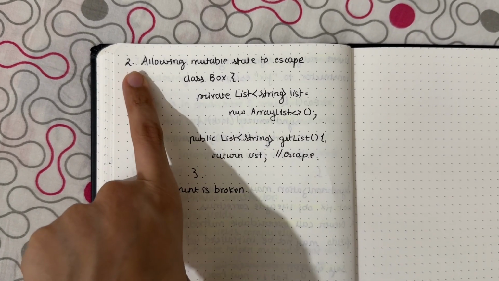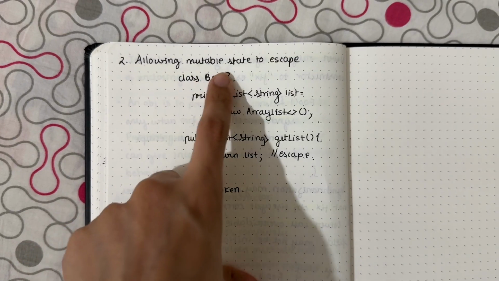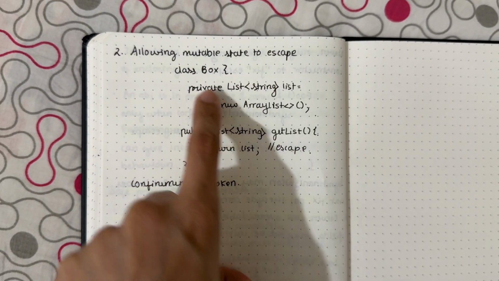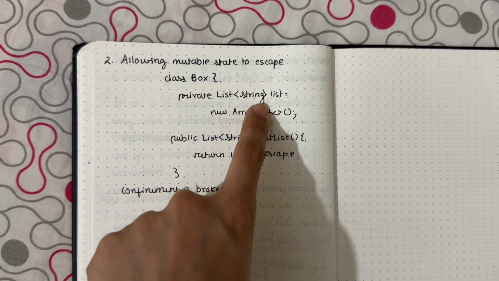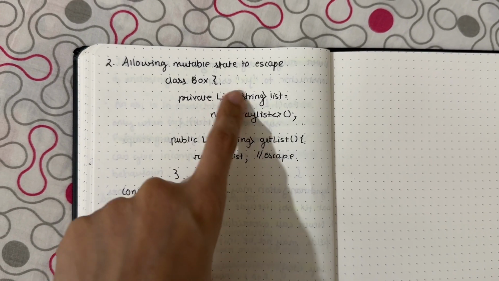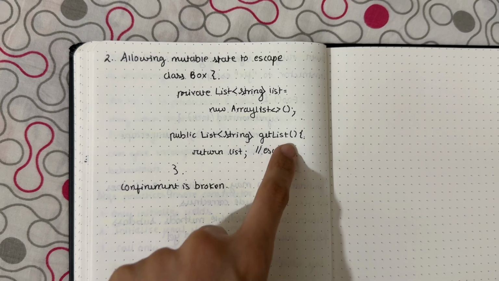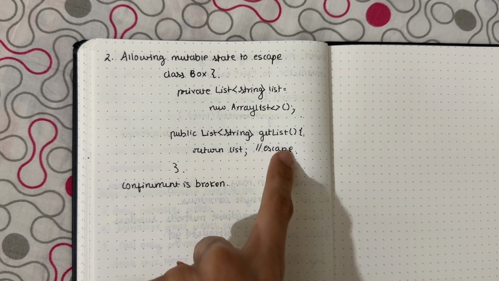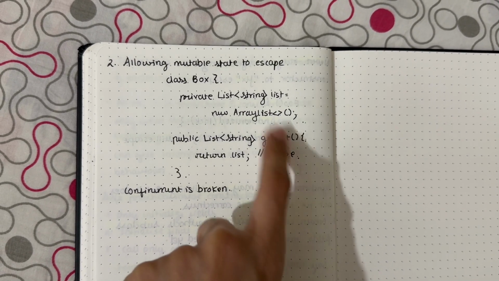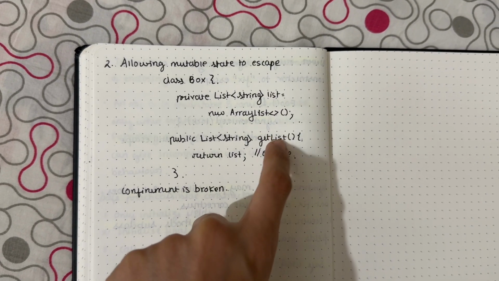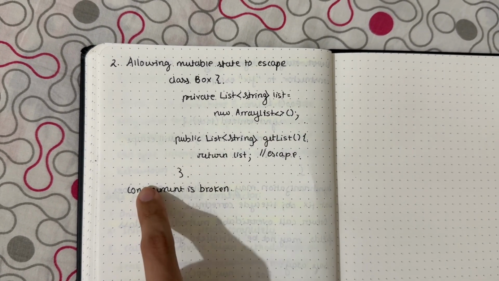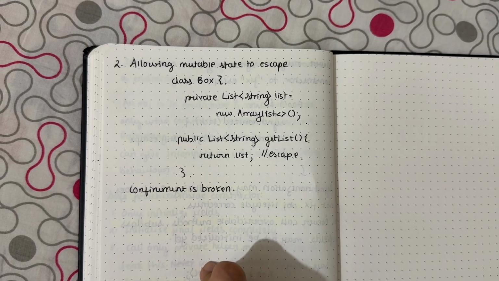Now let's look at the second example, allowing mutable state to escape. Here in the Box class, I have a private list of strings, and this private list is made accessible by a public getter. Now, if I have not intended for it to be accessible to other threads, this getter is making it accessible. So confinement is broken.